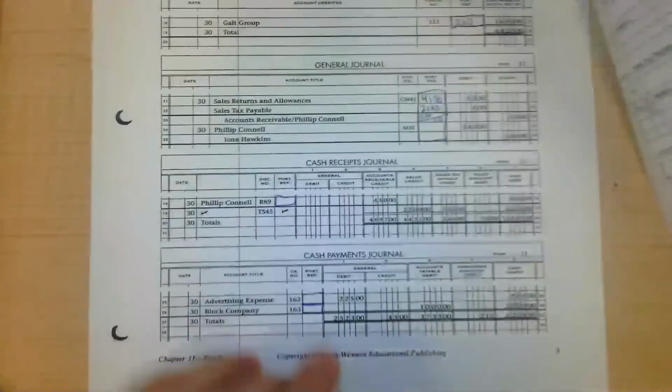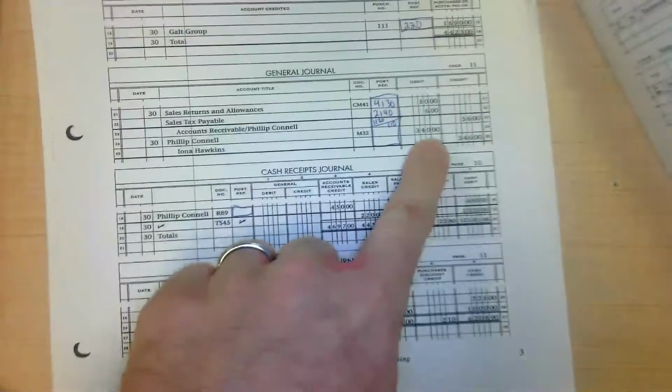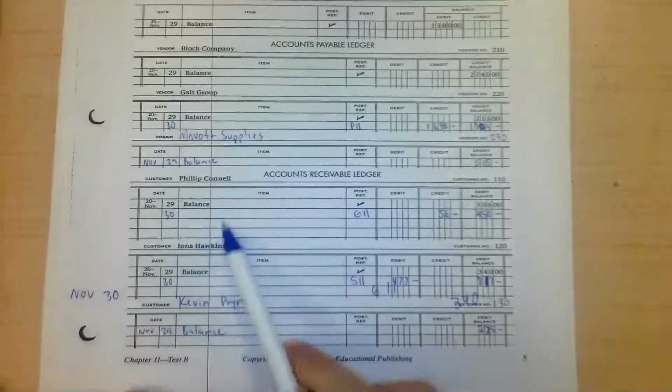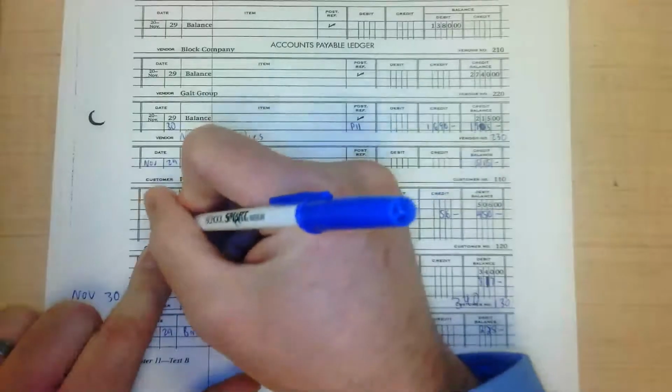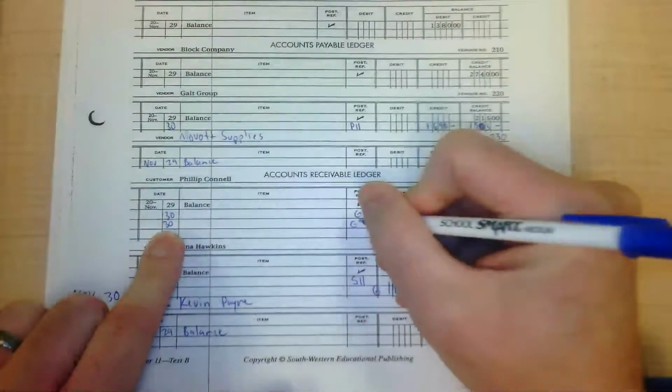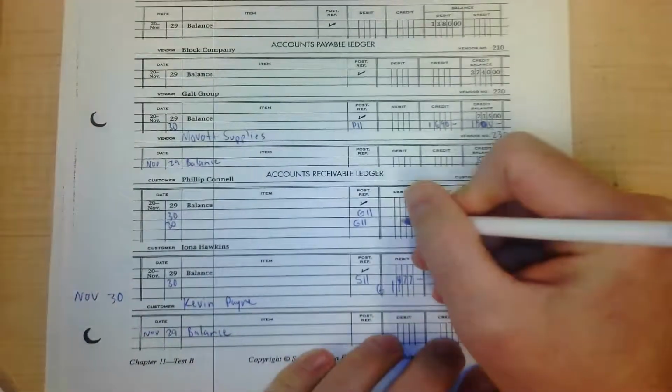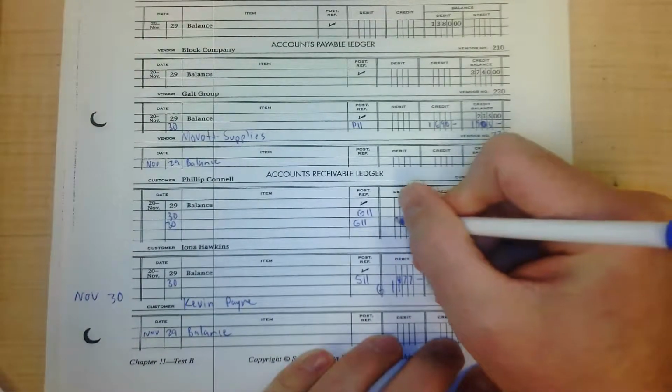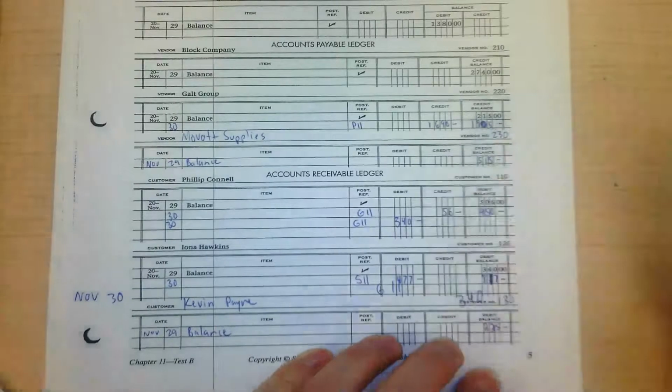All right, what was I doing? Oh, Philip Connell. So Philip Connell was supposed to get a 340 debit on the 30th from the G11, a 340 debit.